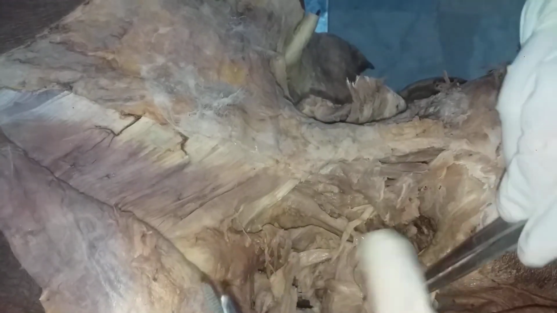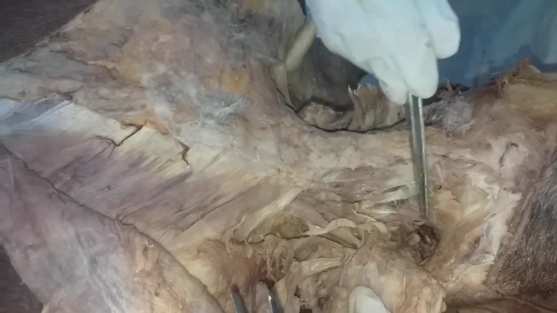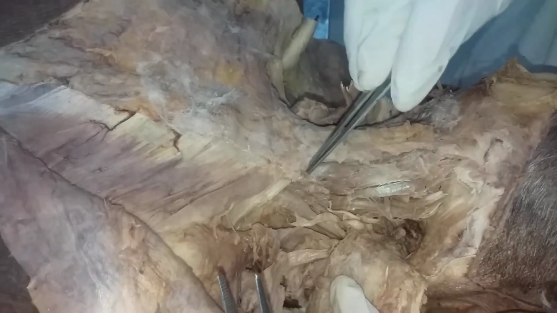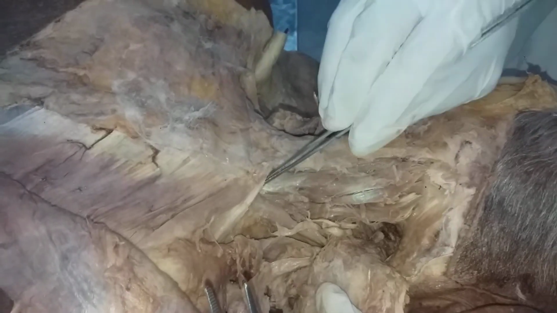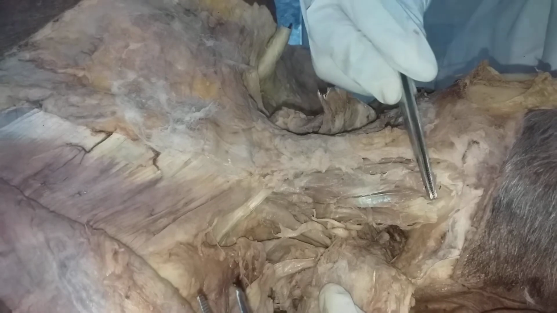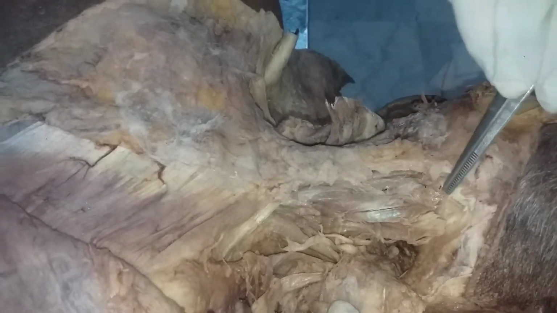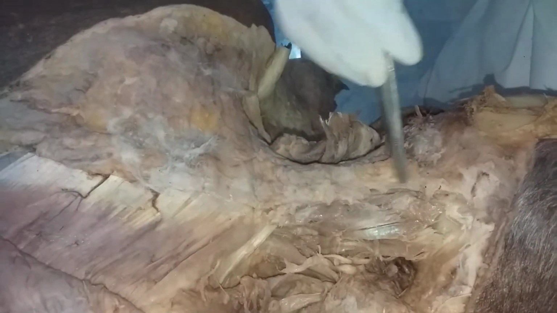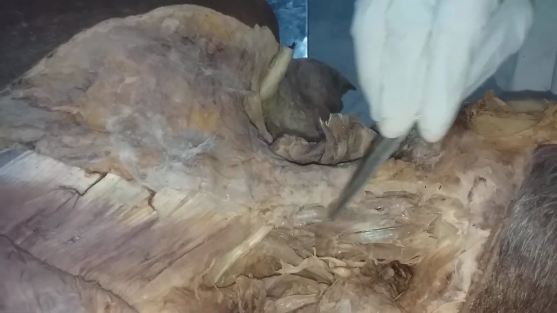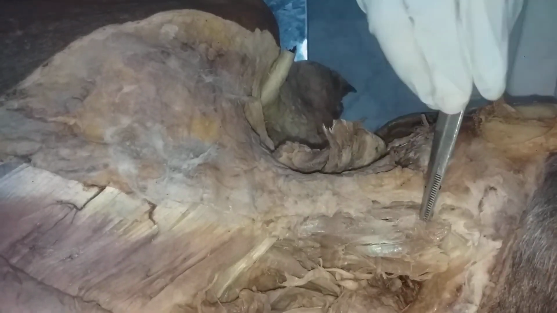We reflect splenius capitis now, and we identify the muscles which lie underneath. Here, this muscle which you see, this straight muscle in the midline, coming from under the rhomboides major and going for its attachment to the cranium. This is semispinalis capitis. Semispinalis capitis is the muscle responsible for making the elevated area by the side of the groove at the back of your neck. The fibers are directed straight upwards.